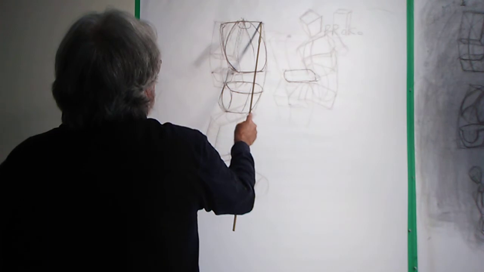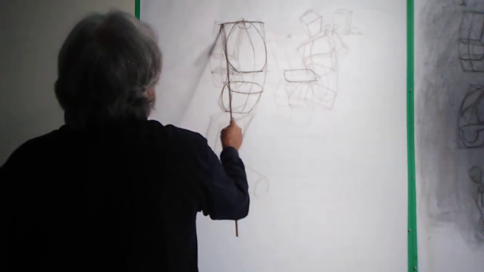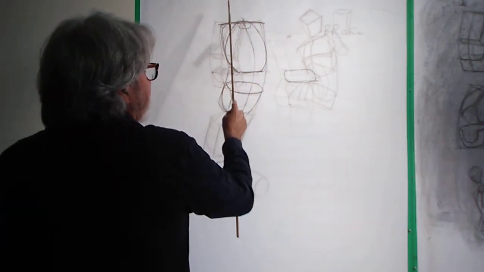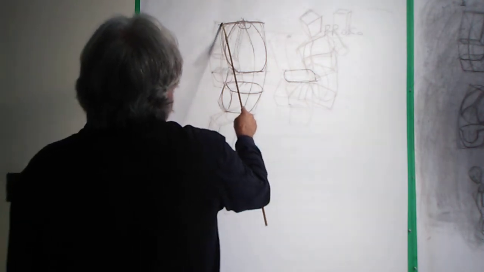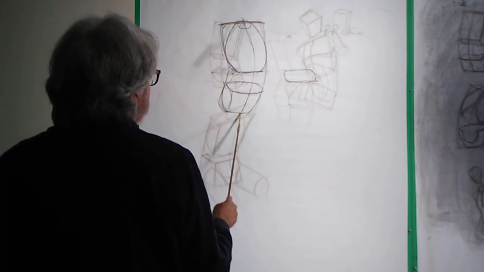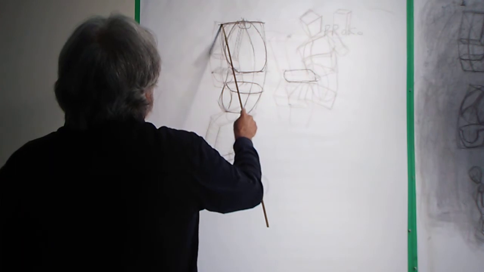What I'm going to do is take my long guide construction line here from, we know that this is what? It's the acromion process. If you take from the acromion process and you run a line, a construction line, right to the pubic bone, as we did the first day, when we did proportions and rhythms, I'll show you these connections.